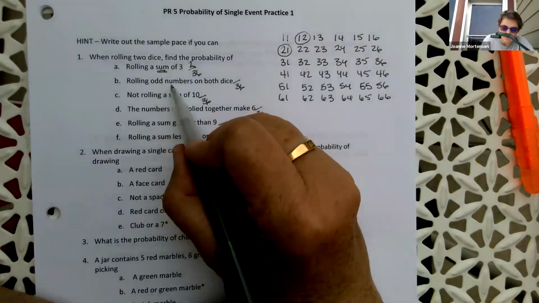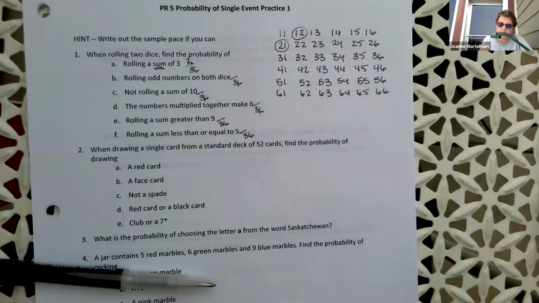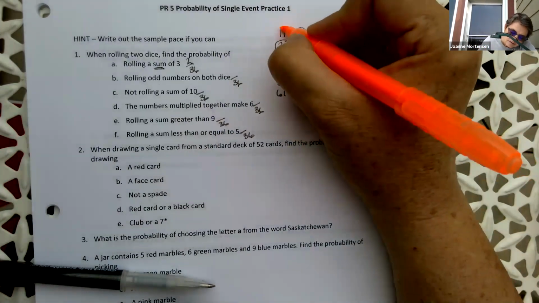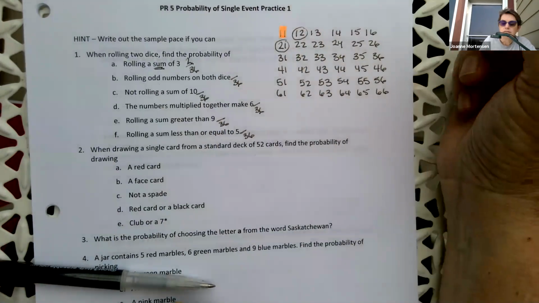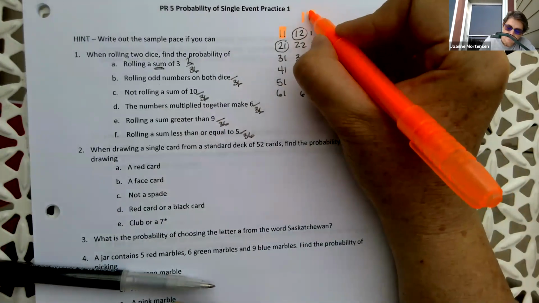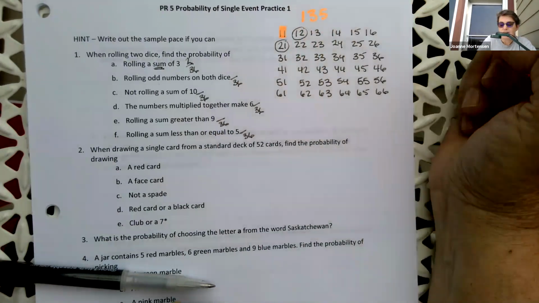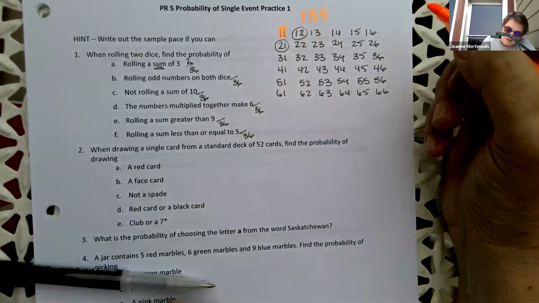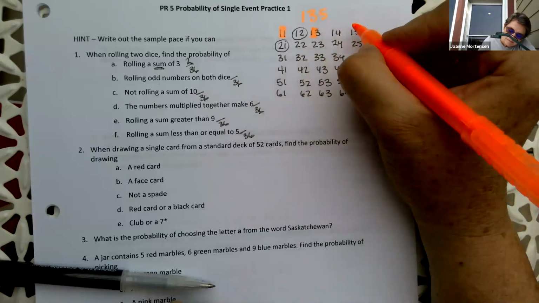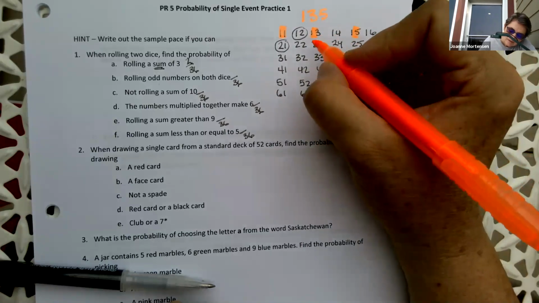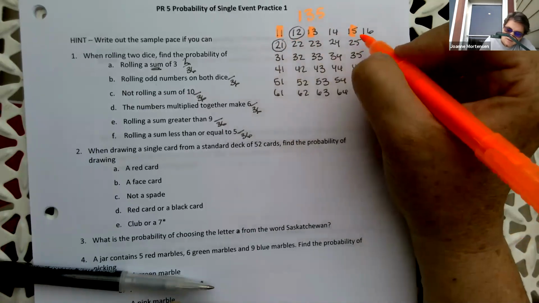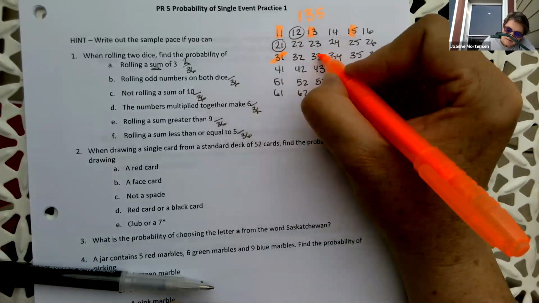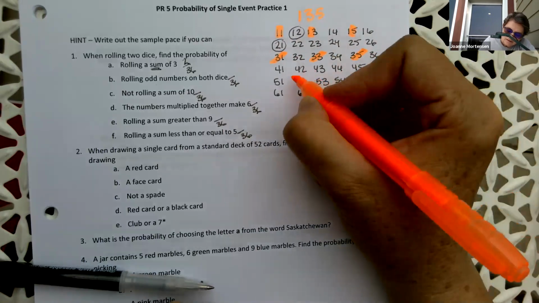Rolling odd numbers on both dice. Oh, that's a different one. So it's not a sum. So odd numbers, 1, 3, oops, where's the 5? Oh, I was going to say 7, 9, but I guess I don't see those. We want them on both. So no, they won't be anywhere. 31, 33, 35.